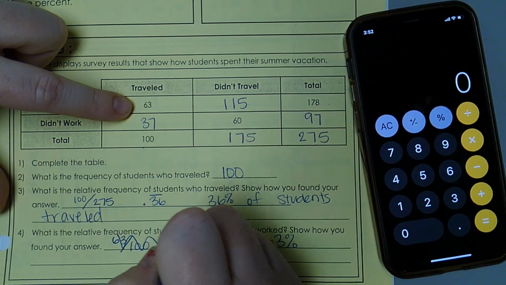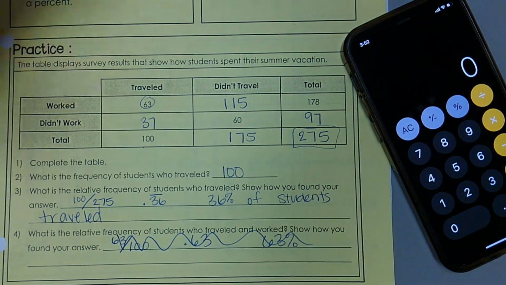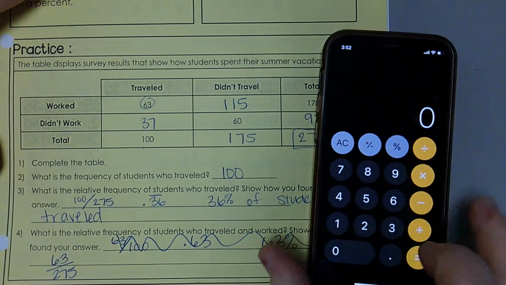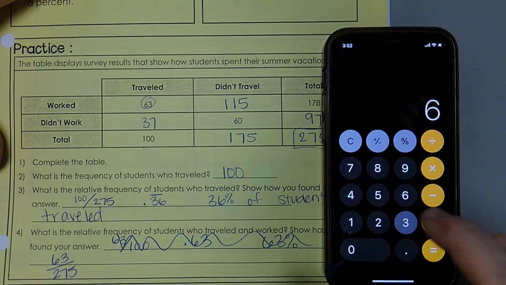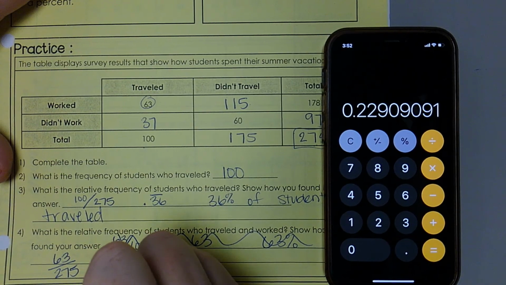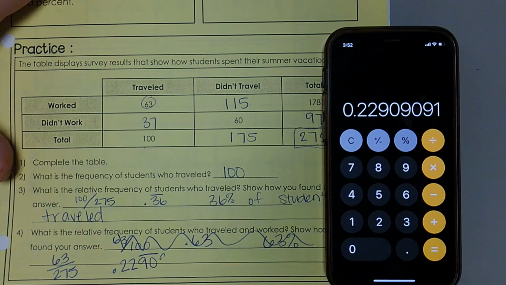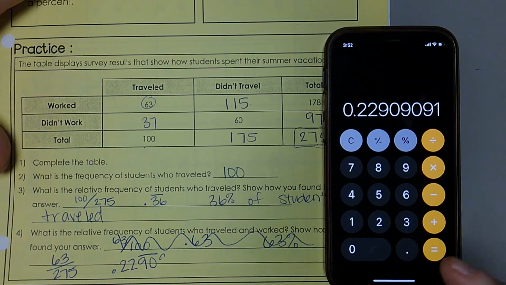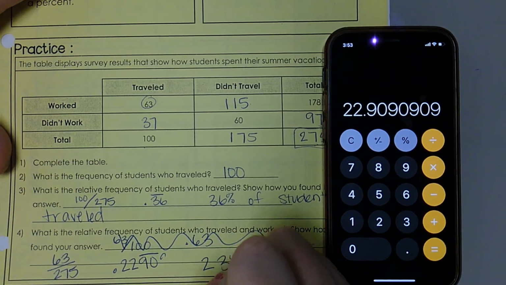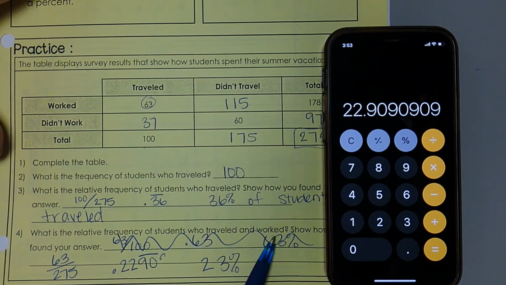No, it would be 63 out of the total amount of students. 63 out of 275, divided by 275 gives us our decimal. And the 9 keeps continuing. Multiply that by 100 to get our percent. And we would round it to the nearest percent, so 23% of students traveled and worked.